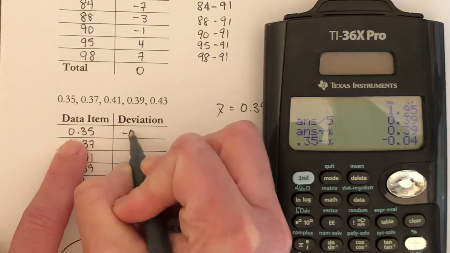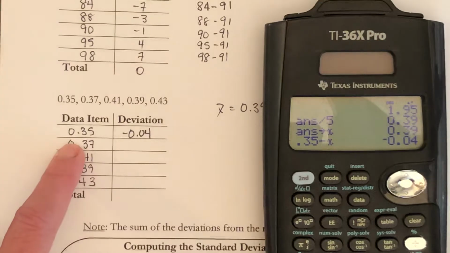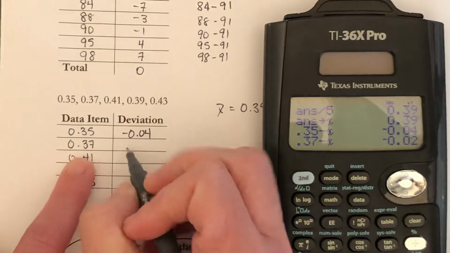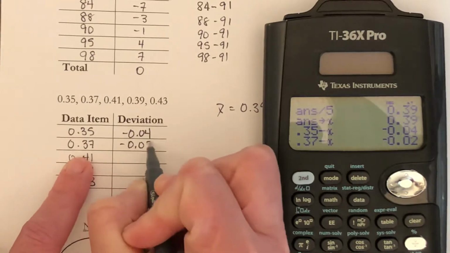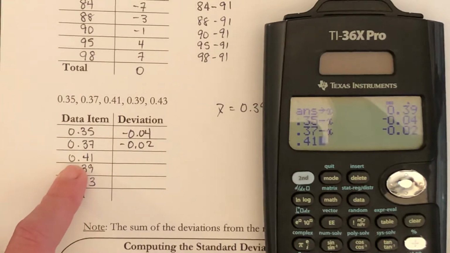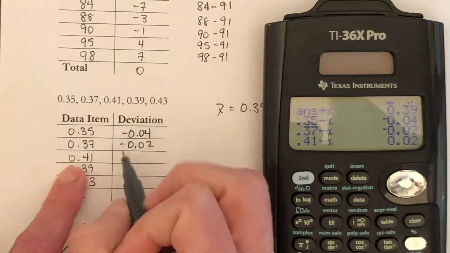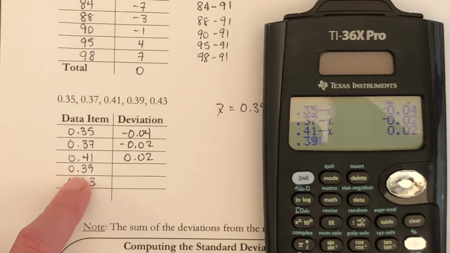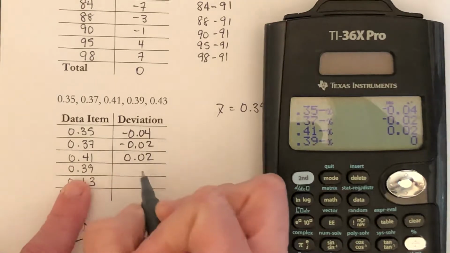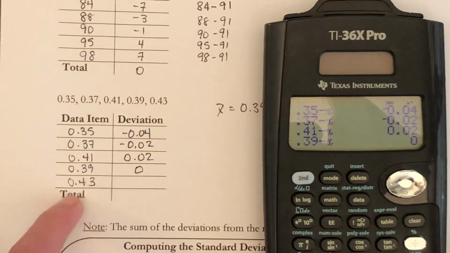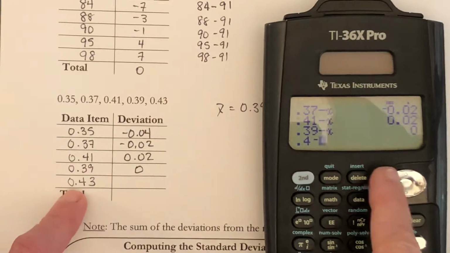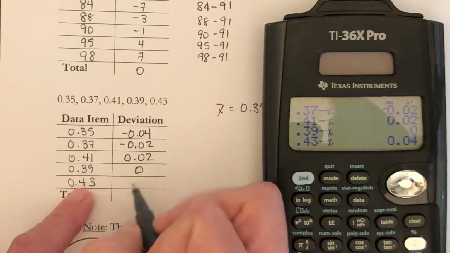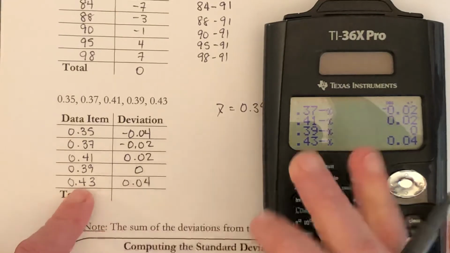So this is negative 0.04. 0.37 minus the mean is negative 0.02. 0.41 minus the mean is 0.02. 0.39 minus the mean is 0. And 0.43 minus the mean is 0.04.